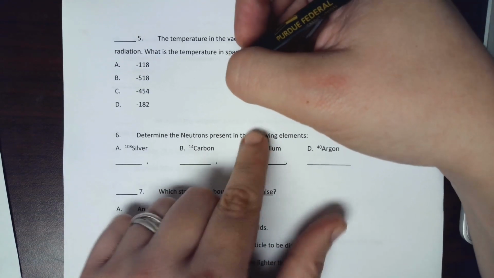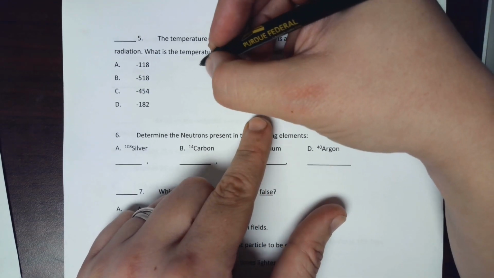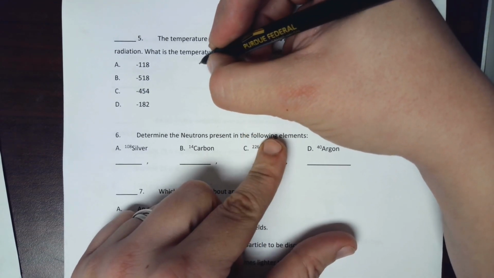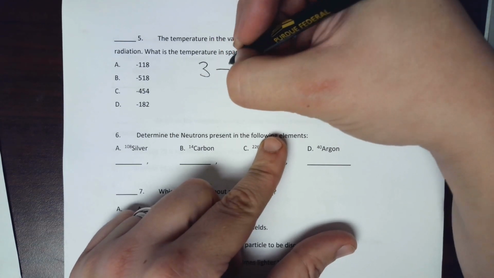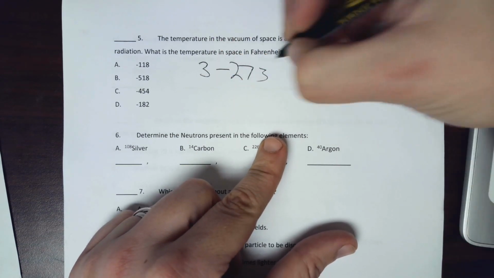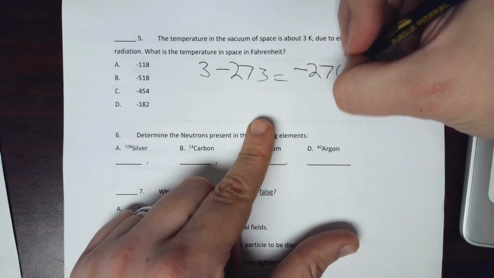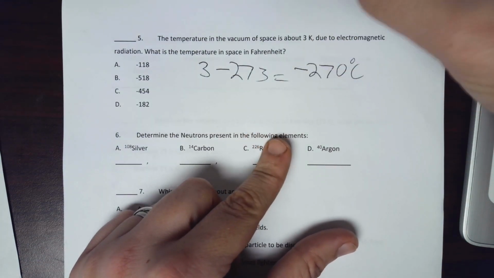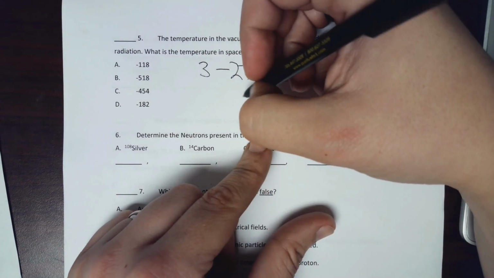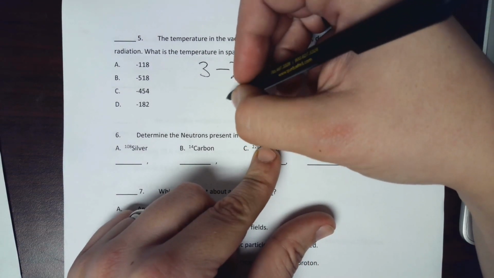Vacuum of space, 3 Kelvin. So turn this into Fahrenheit. 2-step process. First step, Kelvin to Celsius. 3 Kelvin minus 273 equals, we have negative 270 degrees Celsius. Now the next step is to turn this into Fahrenheit.